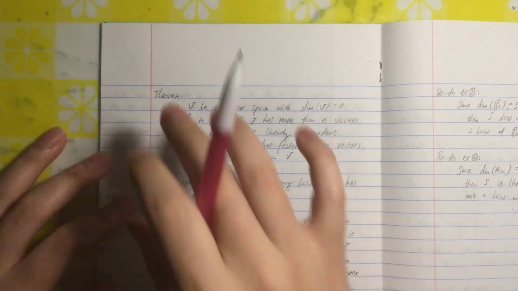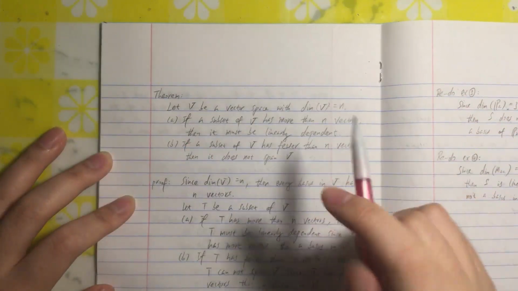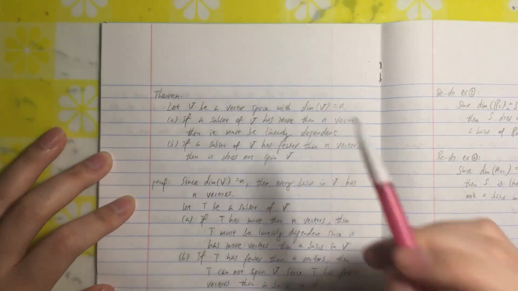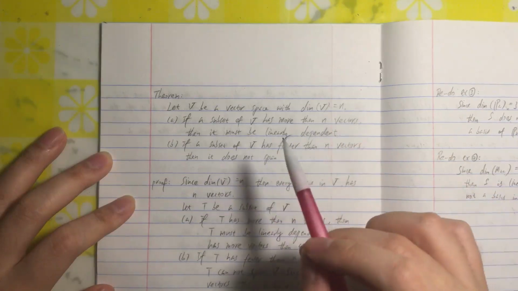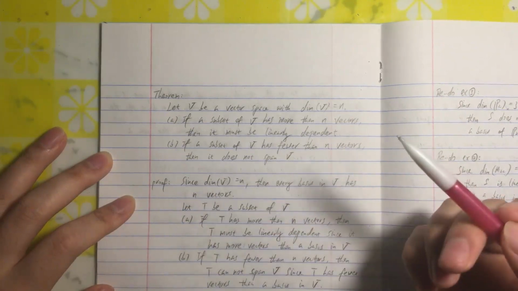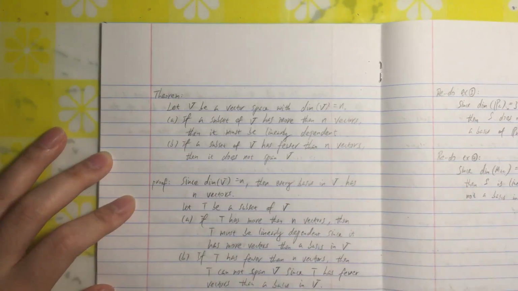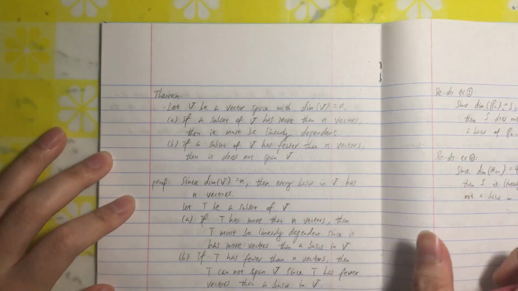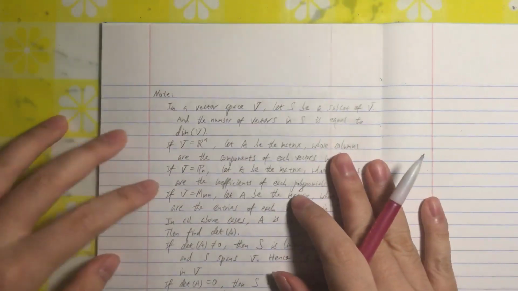So here you can see that this theorem is very useful. When the dimension of V is n, if a subset has more than n vectors, then it must be linearly dependent. And if a subset has fewer than n vectors, then it doesn't span V. However, what if a subset has exactly n vectors? Then how can we determine whether the subset is linearly independent or whether it spans V? In general, it's not easy, but let me show you some special cases.